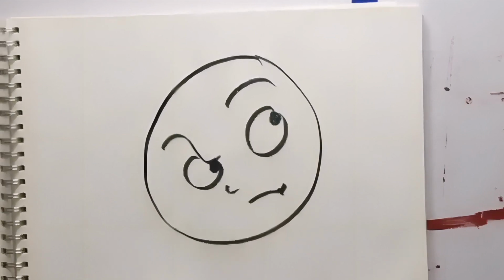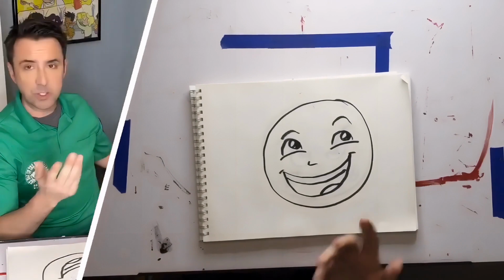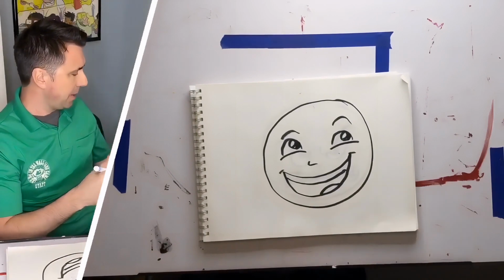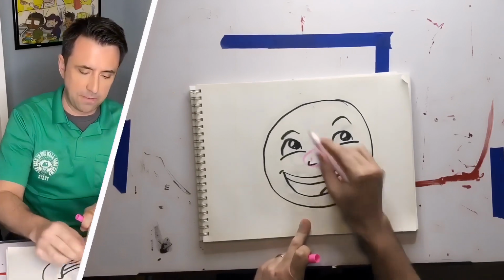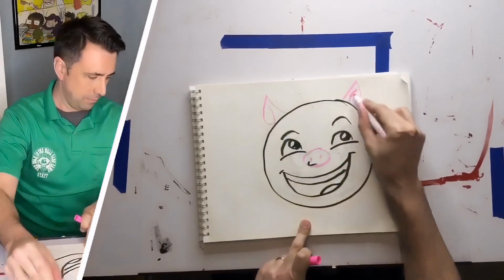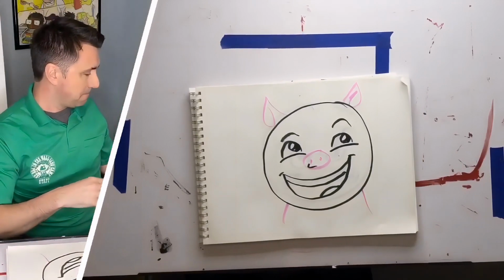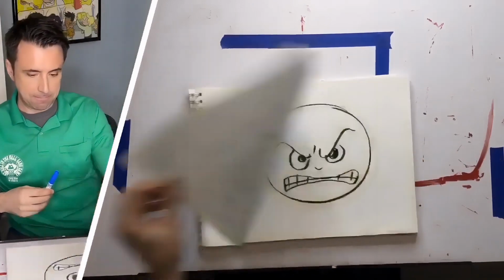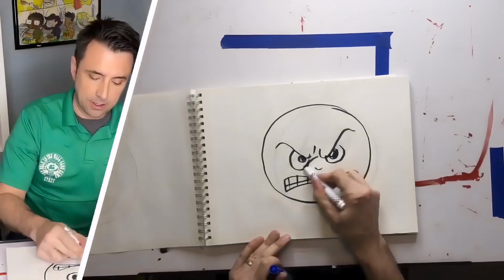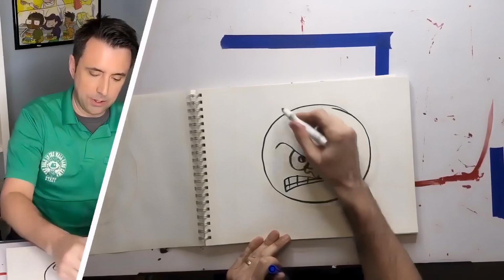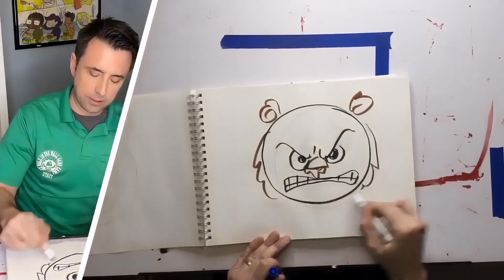Your stories might be about humans. However, your story might be about an animal. Maybe, let me get a color here. Maybe your story takes place on a farm and your character is a pig. Maybe your story takes place in a forest and your character is an angry bear.